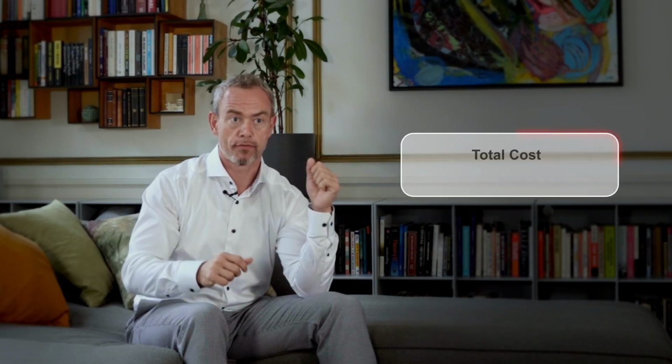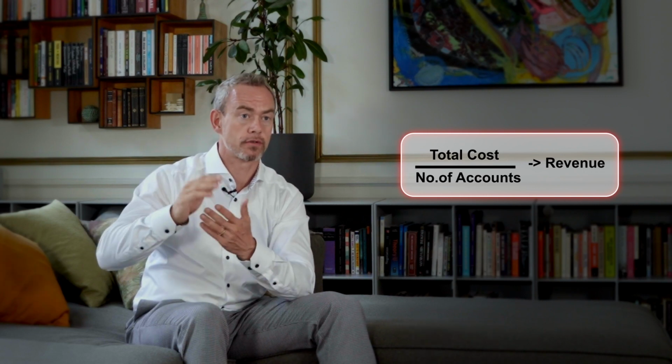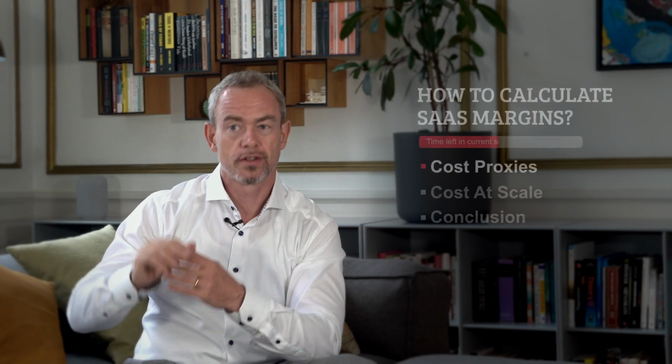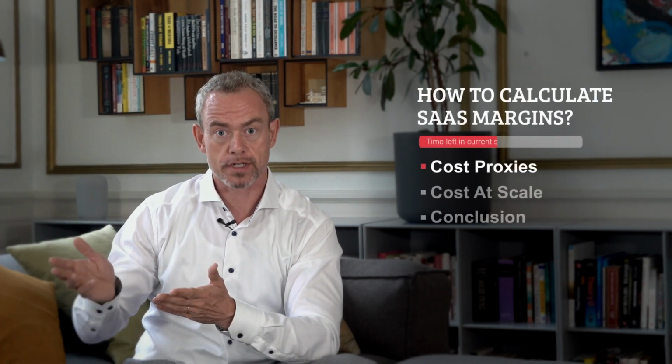Meaning that if we have taken the total cost, 5 million, which is a known number, and divided it by another known number, the number of accounts, just slice it up. Then we have the third known number, the revenue, which means that overall on the entire cohort we will still get 5 million of cost to 10 million of revenue, so a 50% margin. So the overall margin on the cohort will remain precise.